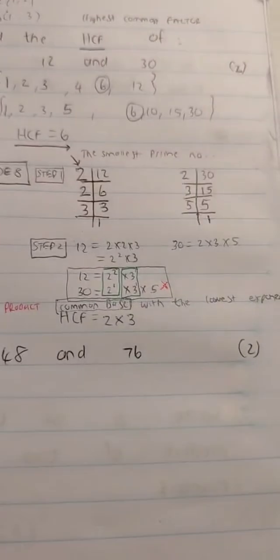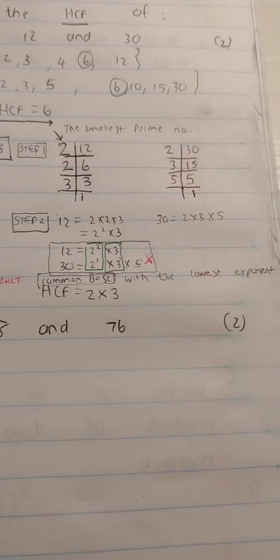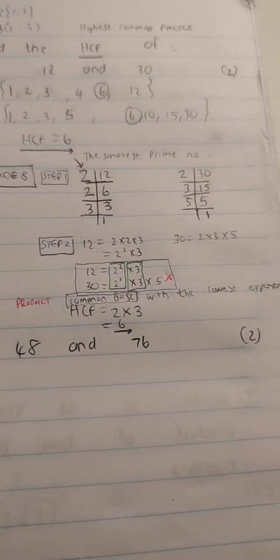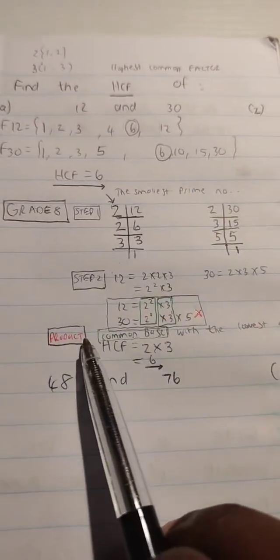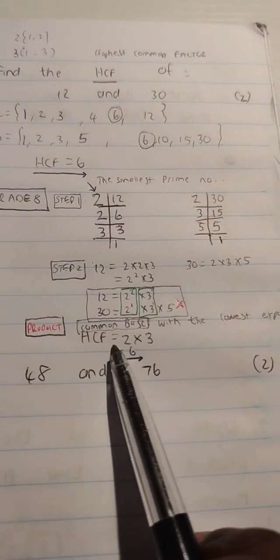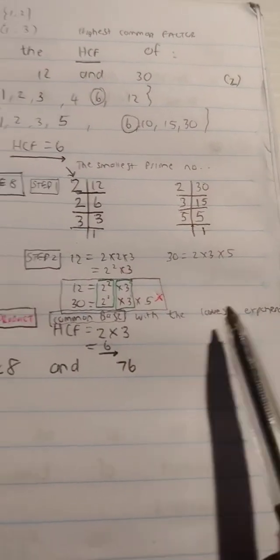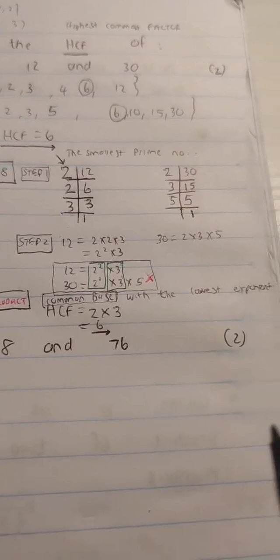So I just choose a single base that will represent base 3. What is 2 times 3? It is 6. So here lies the highest common factor. Basically, the highest common factor is the product of the common bases with the lowest exponent. It has to be chosen from the common bases.